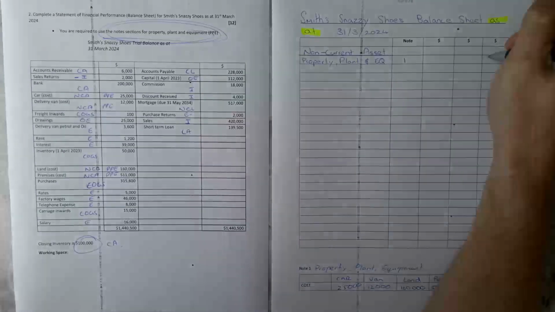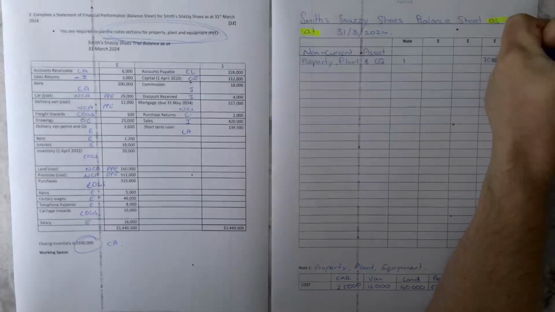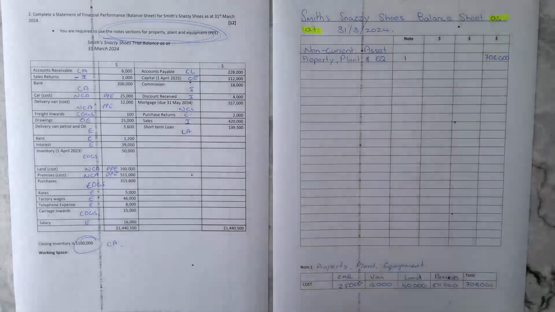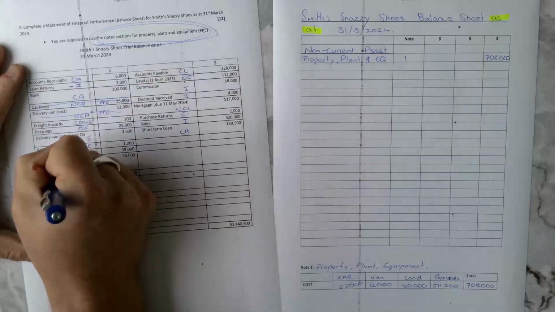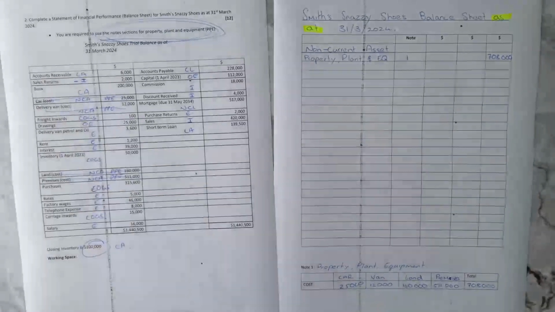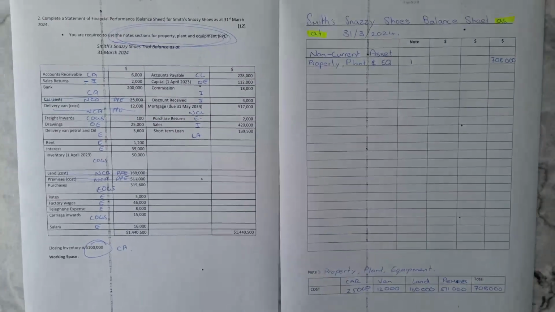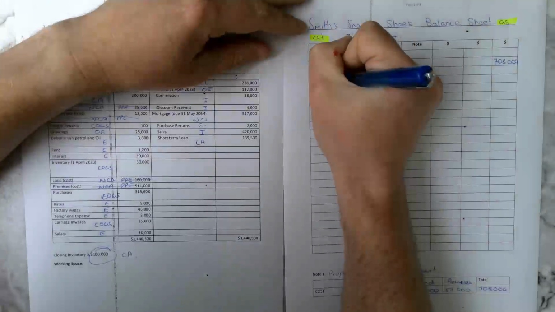Okay, and that just goes straight into this far right hand column. And as you can see on this side, we've just now crossed out all our non-current assets, so there is nothing left to do in that section of work. We can do that straight away. So next bit we're going to look at is current assets.